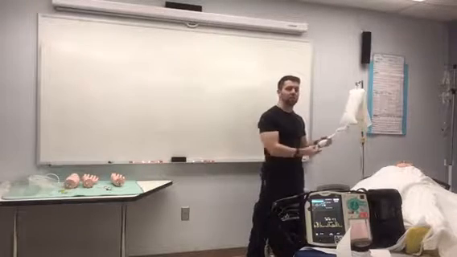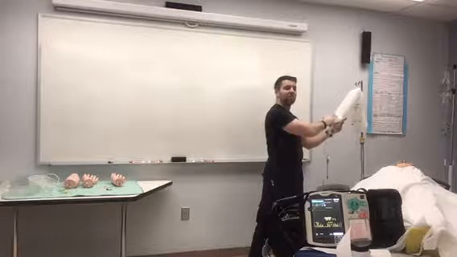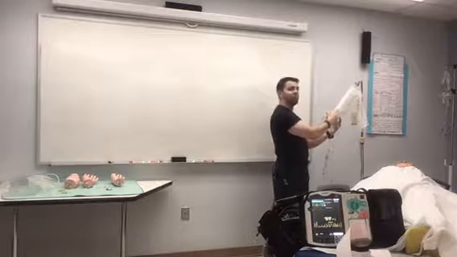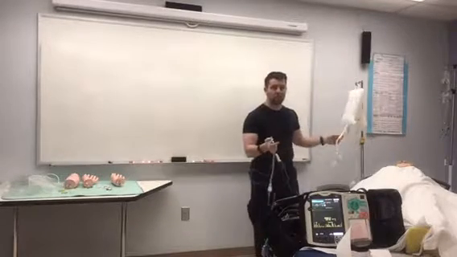We'll go up in elevation. This is full of air. As we go up in elevation, Boyle's law says this expands. As it expands, it puts more pressure on the bag. And now, this goes hyperpressure, and now we're in the red.